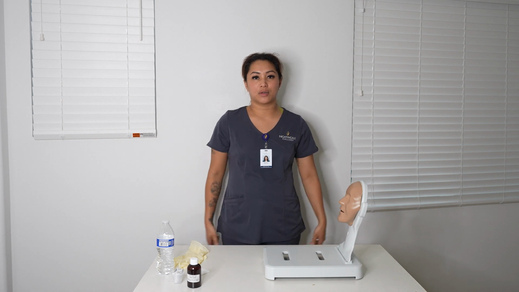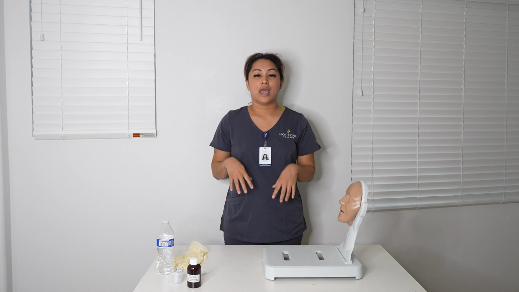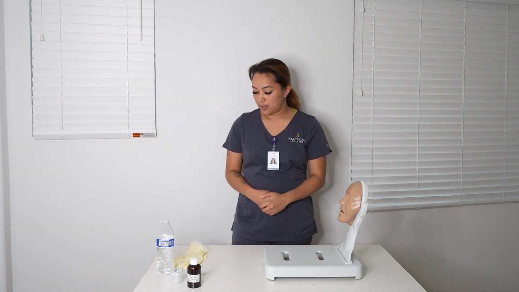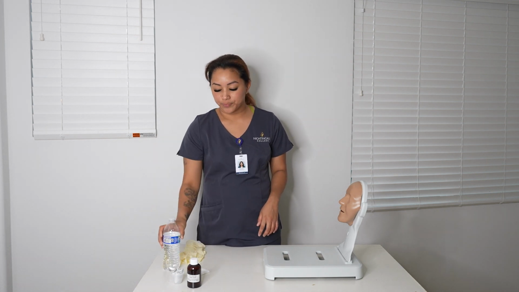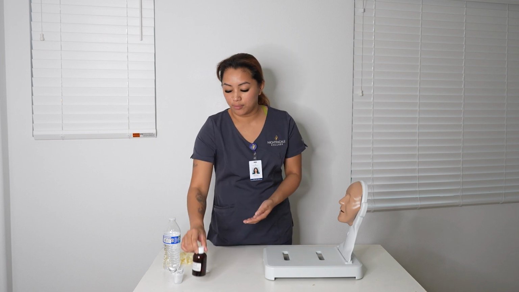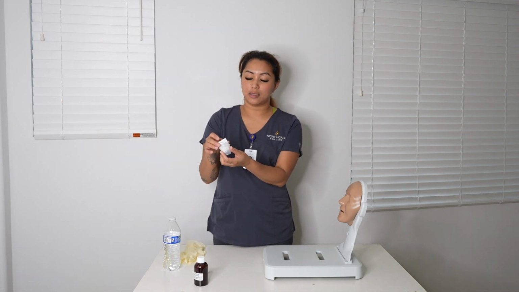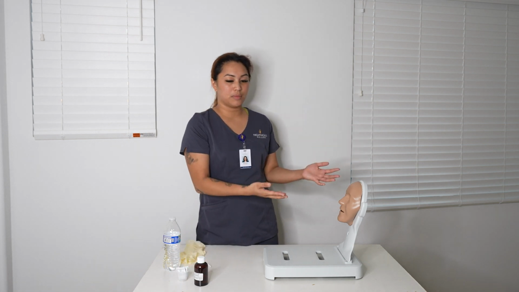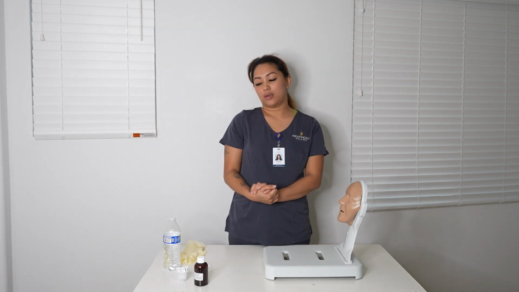Before we start, I have my Nightingale scrub top, Nightingale scrub bottom. My hair is tied up and pulled back. I have nothing on my nails and I have my Nightingale badge, and I have gloves, water bottle, liquid medication, medication tablets, medication cups, gauze, my patient Miss Smith, and let's start.